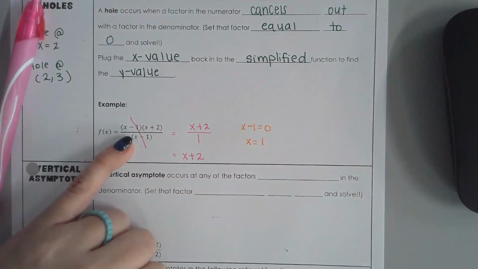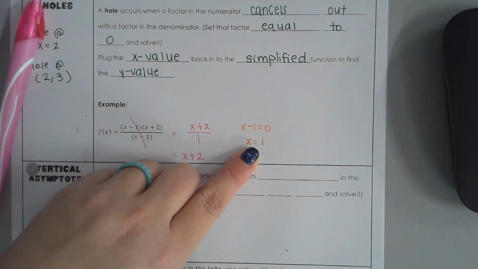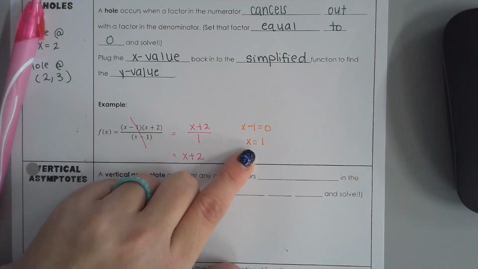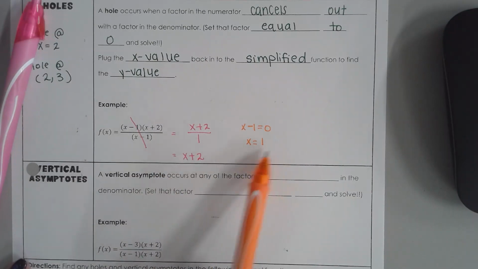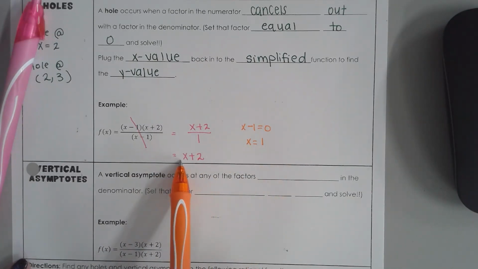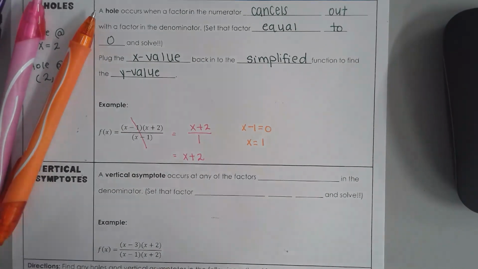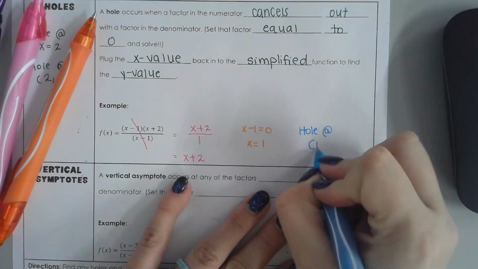So I have a hole on my function where the x value is 1. Now, if you have to put a coordinate down, you look back at the simplified function. After you've canceled something out, I just plug that x back in. 1 plus 2 is what? 3. So I have a hole at the point 1, 3.